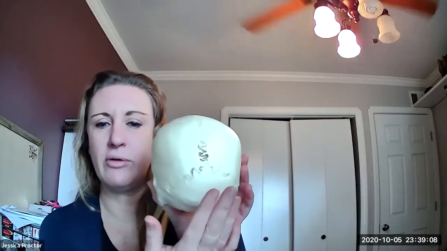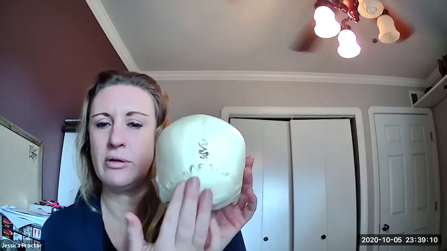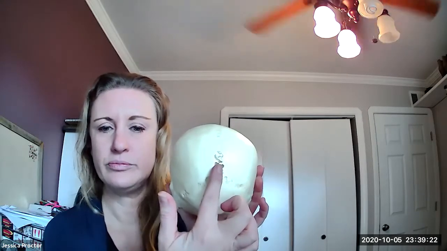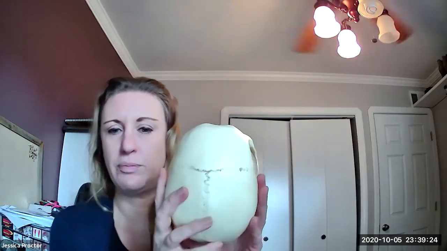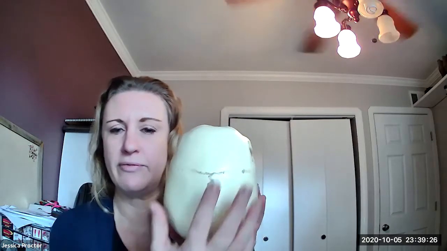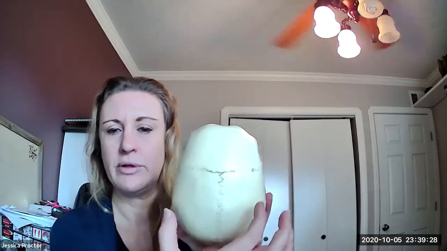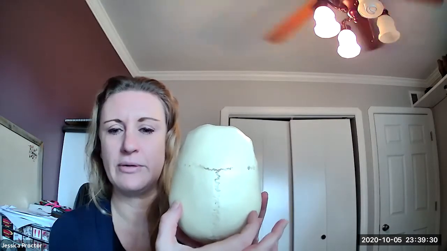From the posterior view, we can see the occipital. This is the occipital bone. And then superior to the occipital, we've got the two parietals. Okay, and the suture that's running down the middle, that's the sagittal suture. Okay? All right, superior view, so a view from above, we can see the frontal bone, and we can see both parietals here.